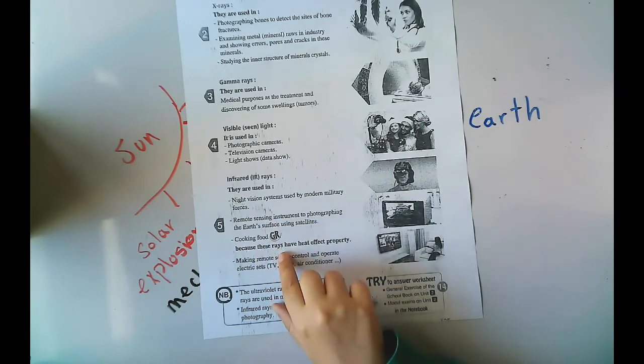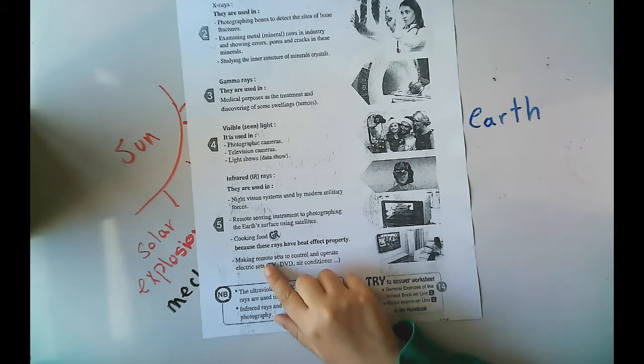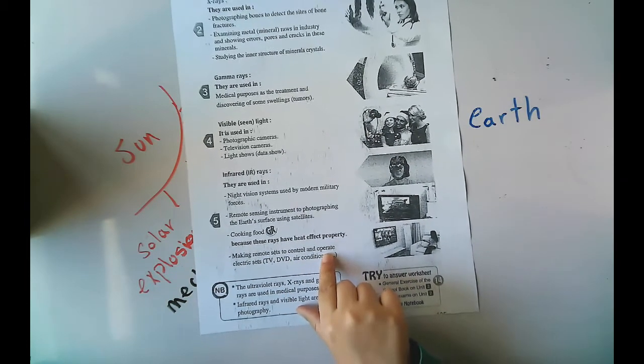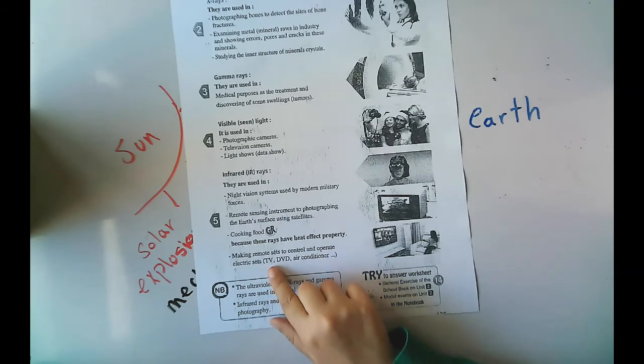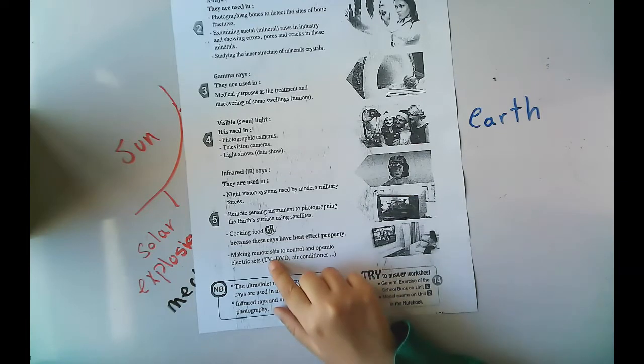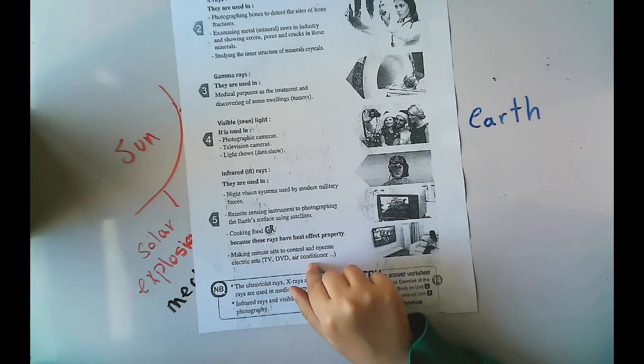Because infrared has a thermal effect, a heat effect property. Also we use infrared in making remotes to control and operate electric sets like television, DVD and air conditioner. Remote for what? For television, DVD and air conditioner.